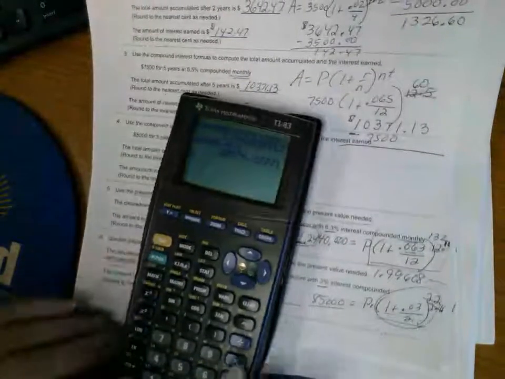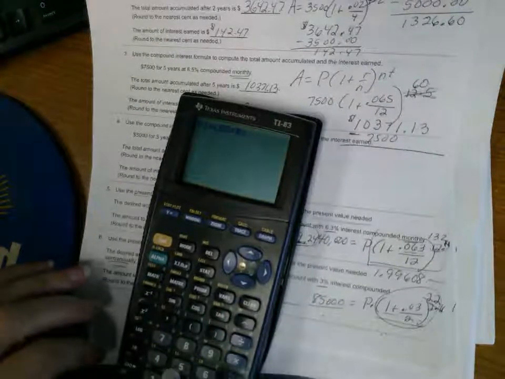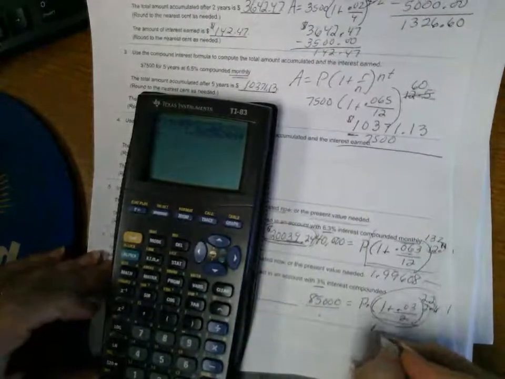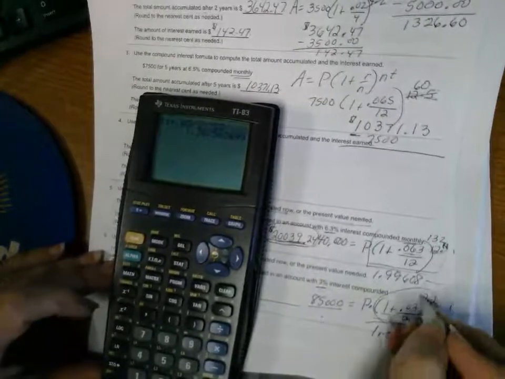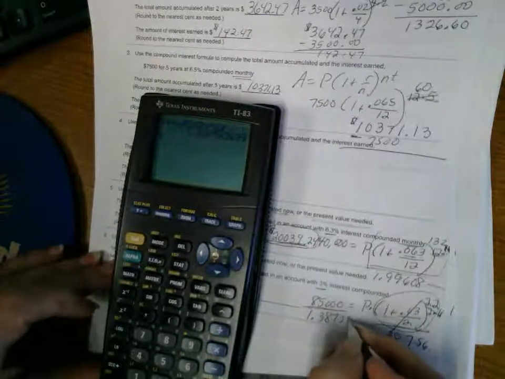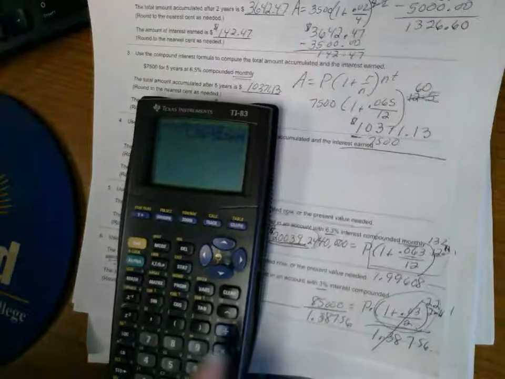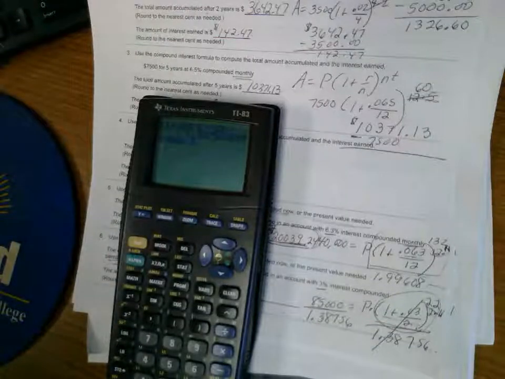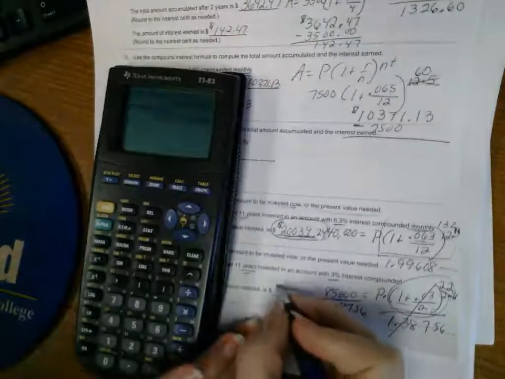So let's check our calculator. 1 plus 0.03 divided by 2, close your parenthesis, raised to the 22nd power. That equals 1.3875, and so on. So we want to divide that into each side. Either write that number down somewhere with all the decimal points that you see there to keep it accurate. And then it'll be 85,000 divided by, you can either put in those numbers, or if you have the answer button, do that.